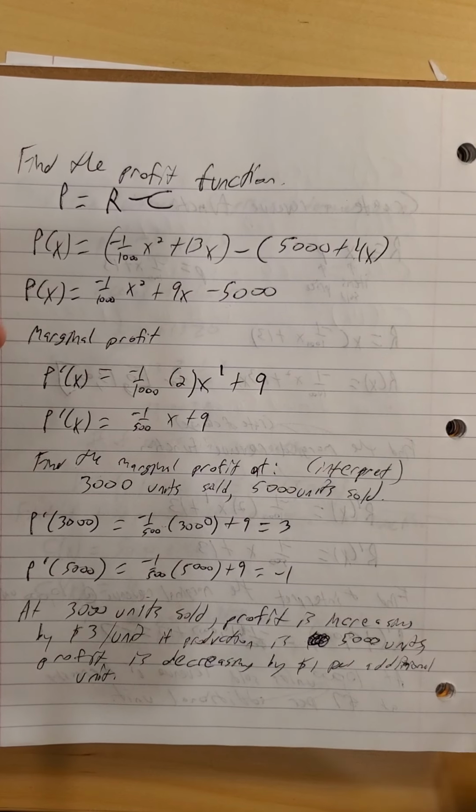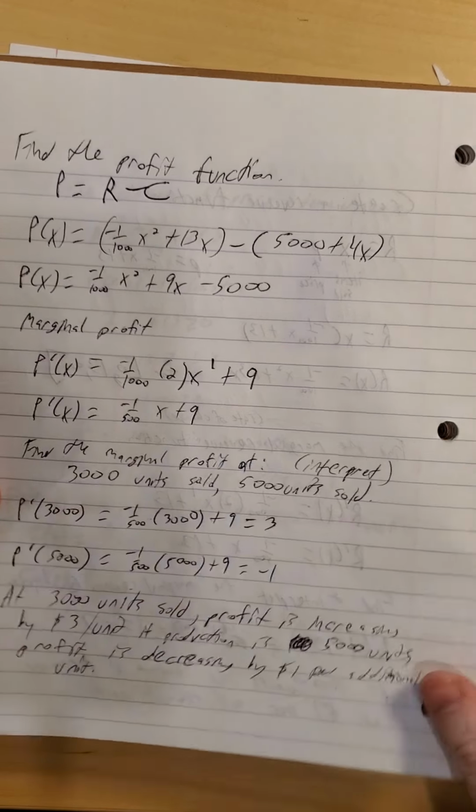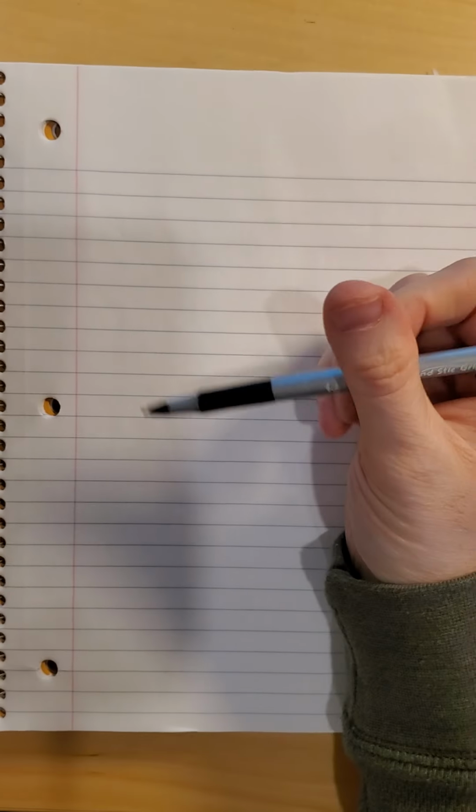And the last topic in this section will be the marginal average.